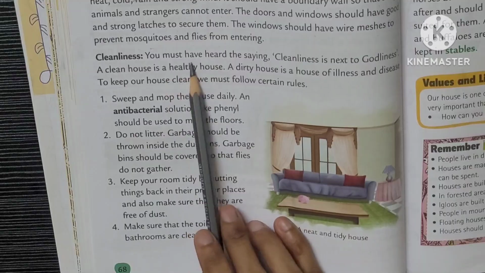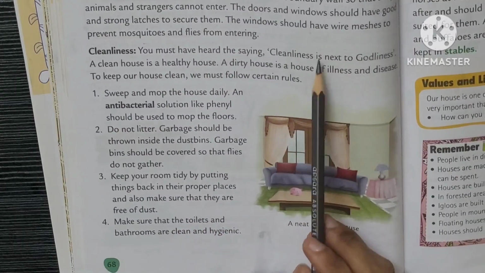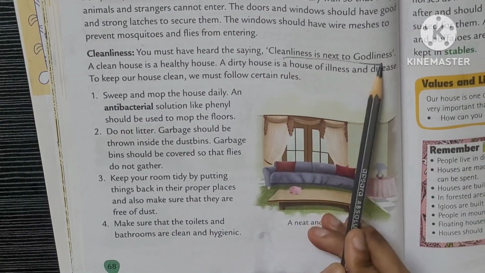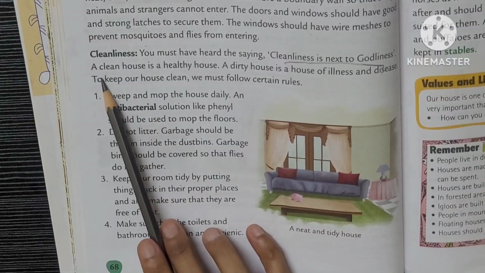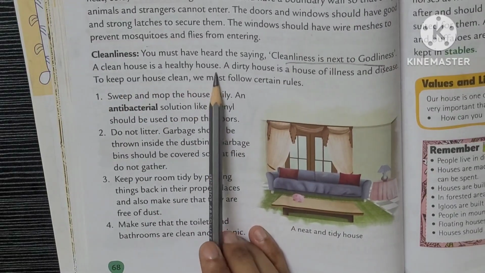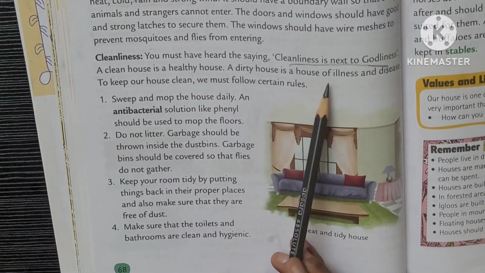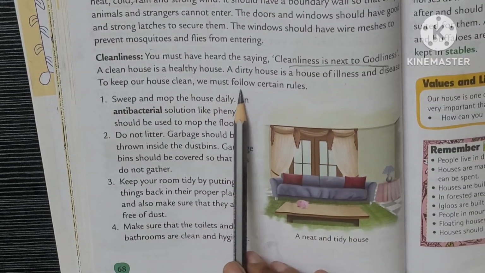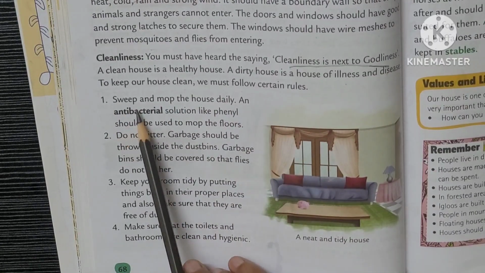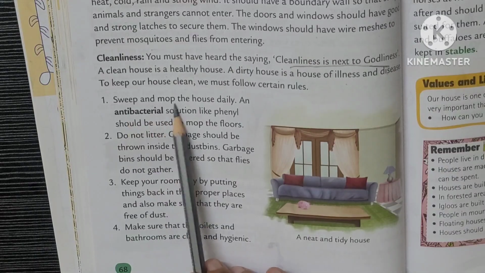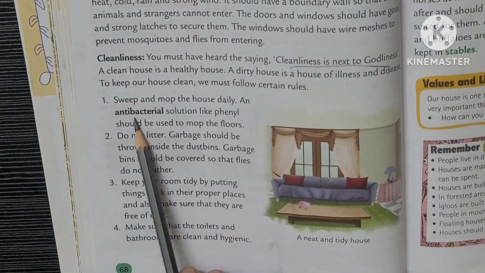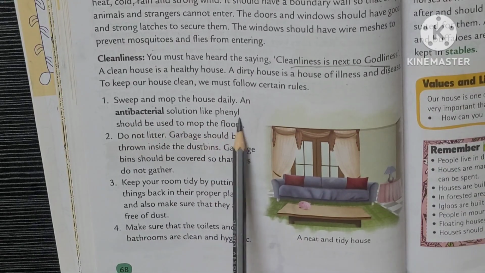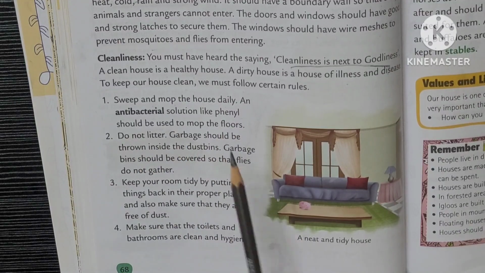Cleanliness. You must have heard the saying, cleanliness is next to godliness. A clean house is a healthy house. A dirty house is a house of illness and disease. To keep our house clean, we must follow certain rules. Sweep and mop the house daily. An antibacterial solution like phenyl should be used to mop the floor.